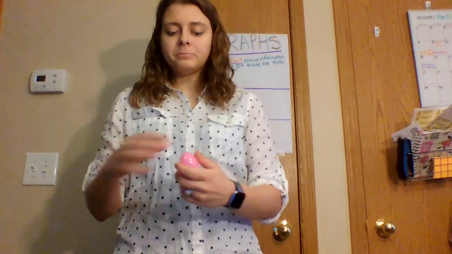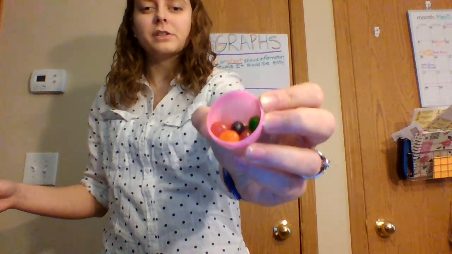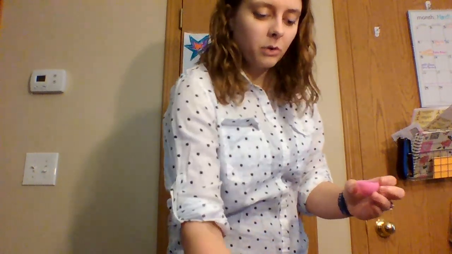So I am going to use these plastic Easter eggs. There are jelly beans in each one. I'm going to crack them open and I'm going to see how many of each color. And then I'm just going to kind of sort the jelly beans into piles for right now. So I'll go ahead and, it's kind of hard to see. I don't want them to spill out like that one just did, but you can see how many different colors I have in each egg. And then I'm just going to separate them into piles.